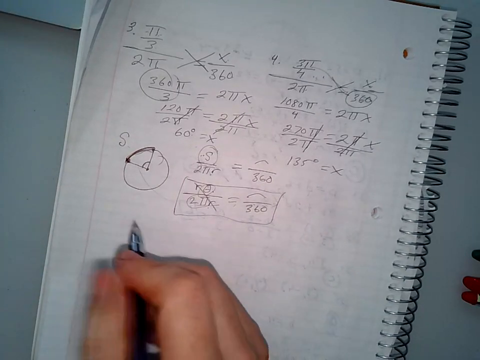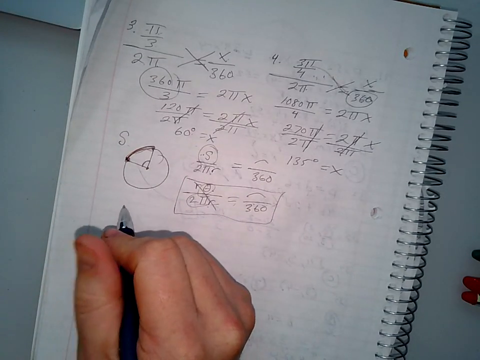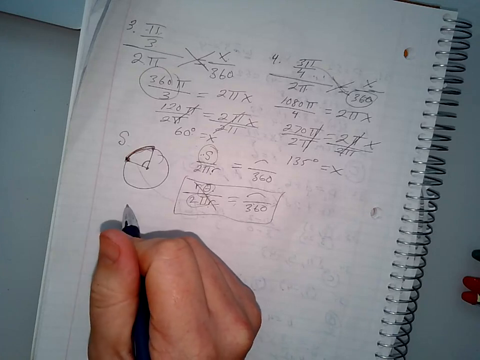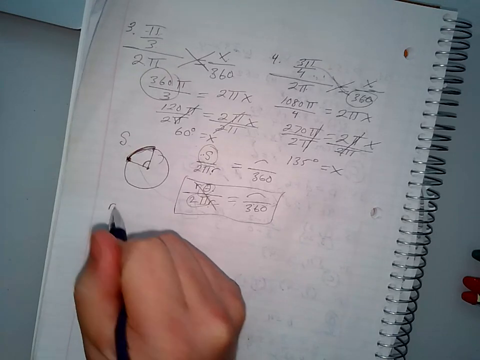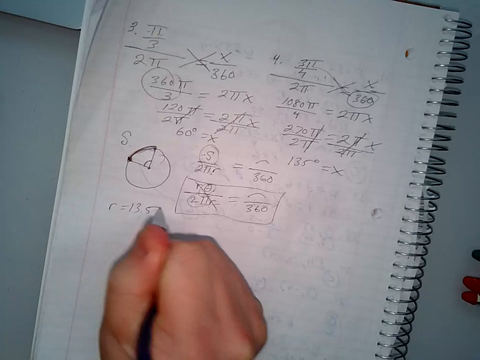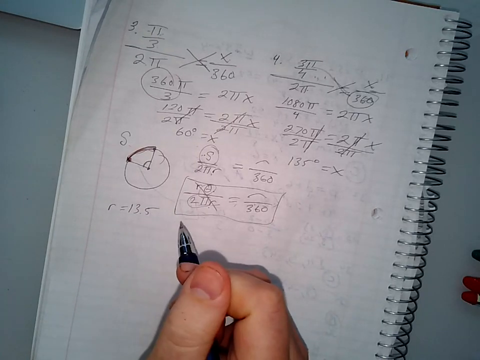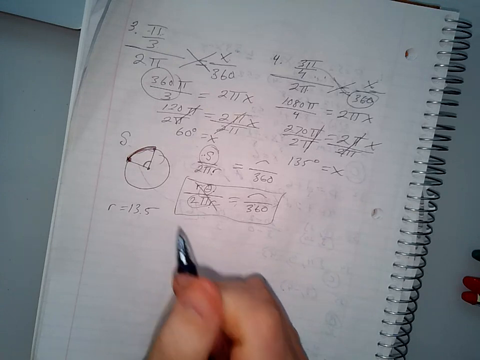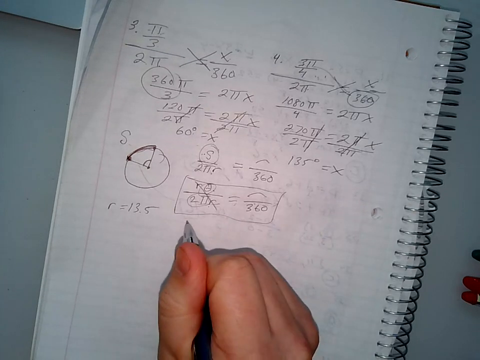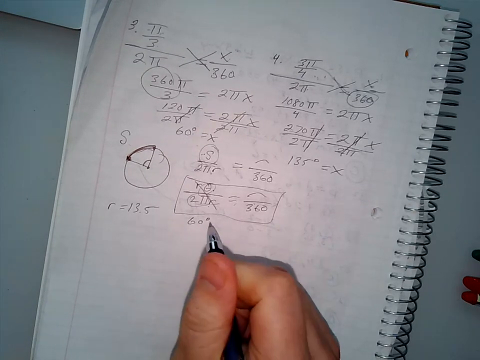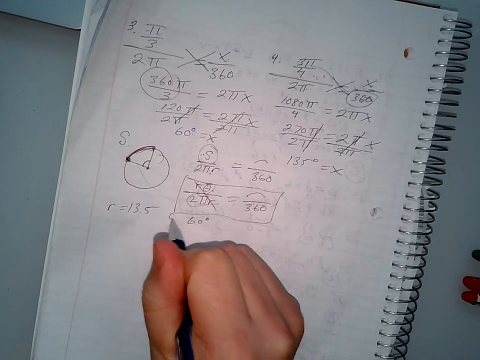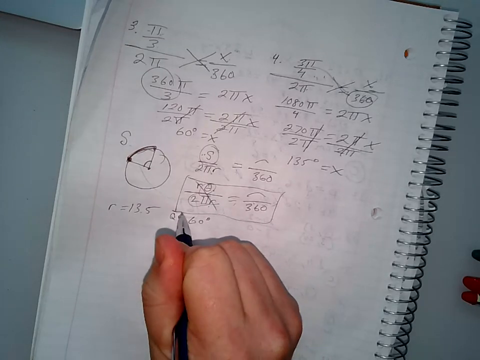All right, so it says that our radius of Z is 13.5. Our radius equals 13.5. And then it says find arc QR if the measure of QZR is 60 degrees. We know that that portion is 60 degrees, the arc measure QR.